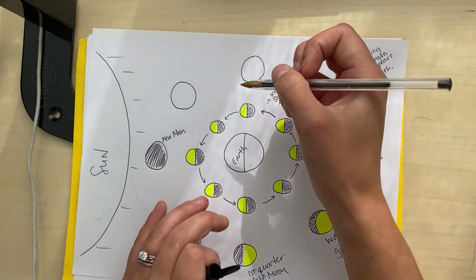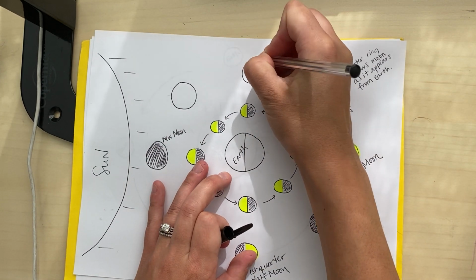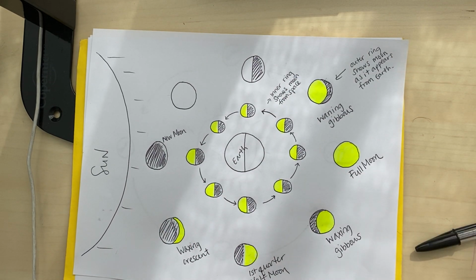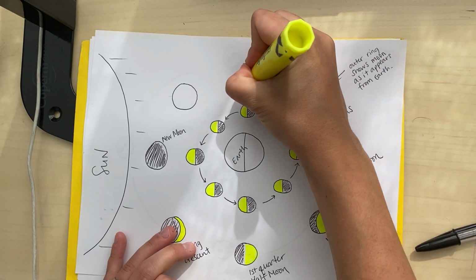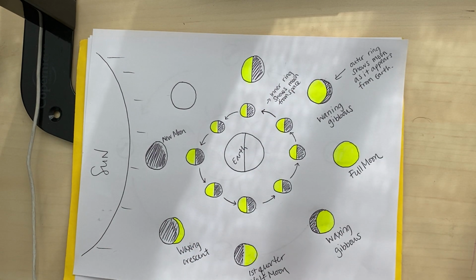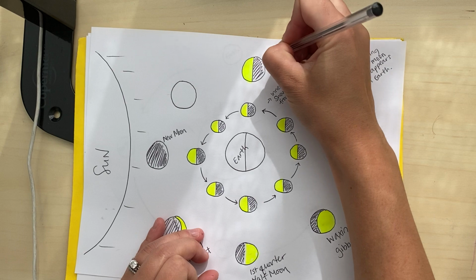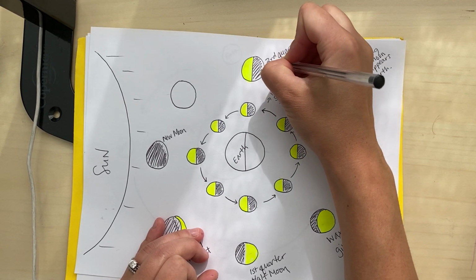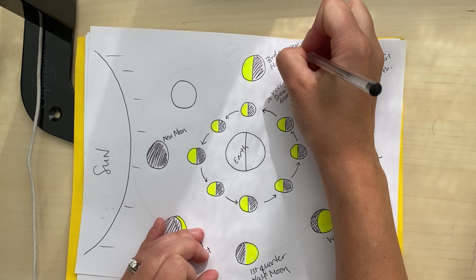So from our perspective, it looks like a half moon. And this half moon is called a third quarter.